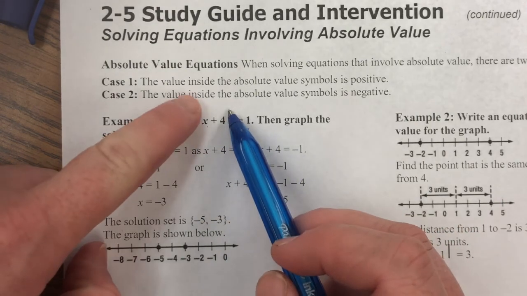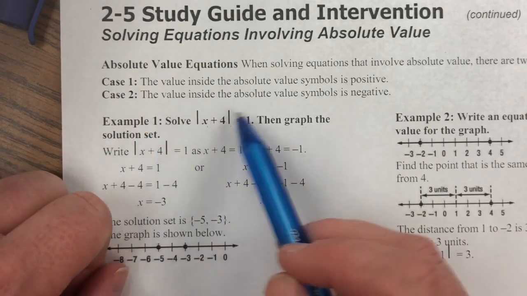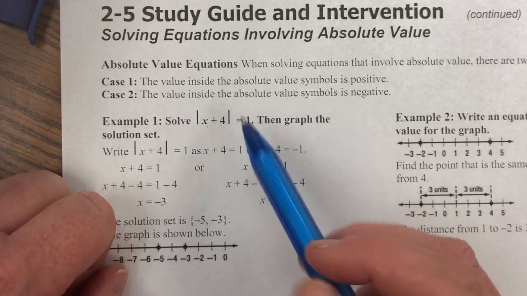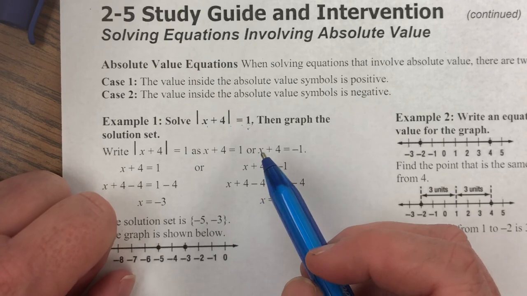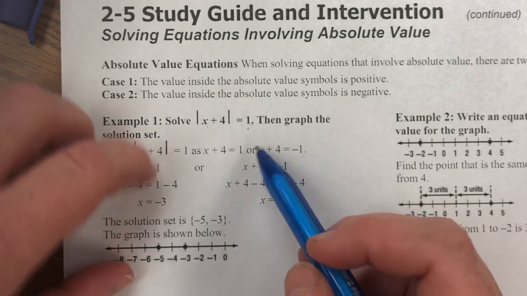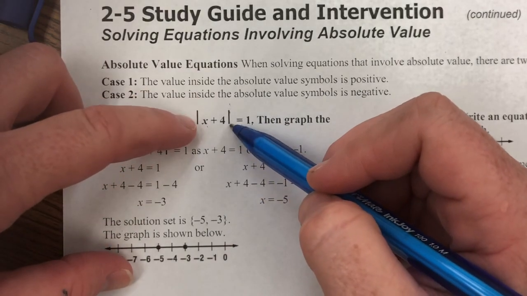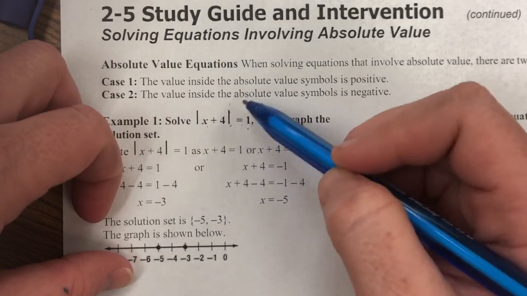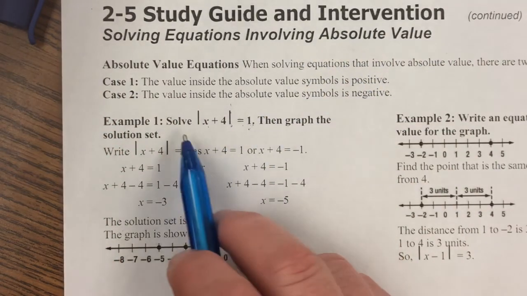If you have absolute value bars with nothing outside of them and they're equal to a negative number, that is not possible, and you would say no solution. Because if everything on one side of the equal sign is in absolute value, then the answer has to be positive. And so if it's equal to a negative number, it can't be. But in this case, it's not.